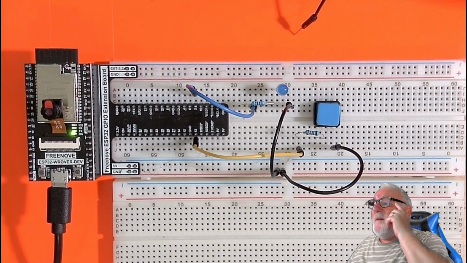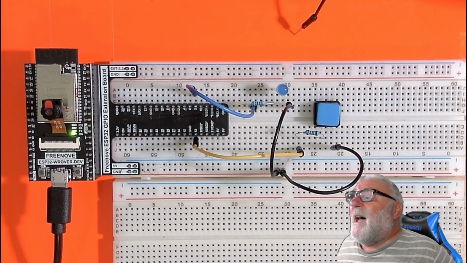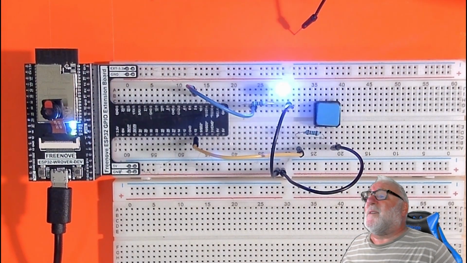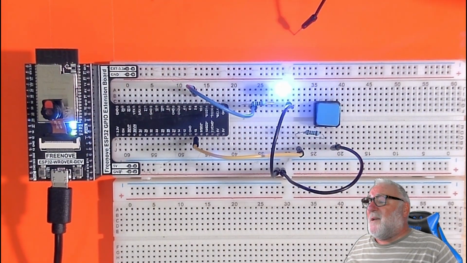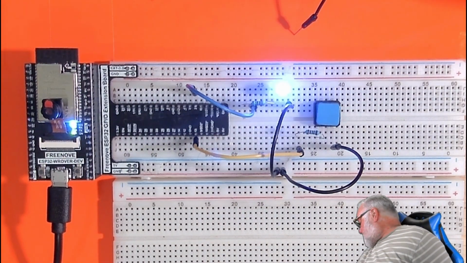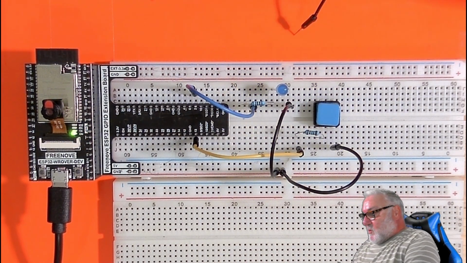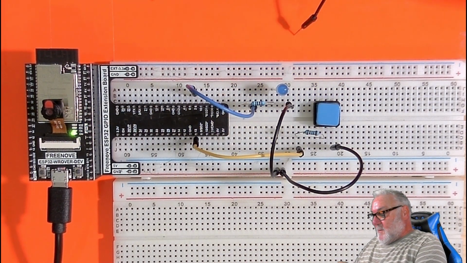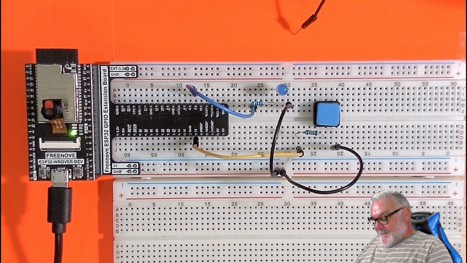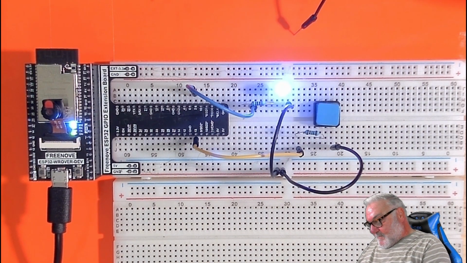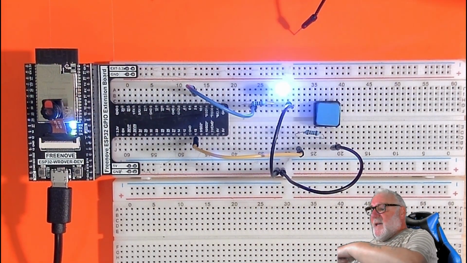All right. And let me just check something. We need two 10k ohm resistors. Just bear with me. Let me get another one out. Just quickly. One more resistor. Okay.